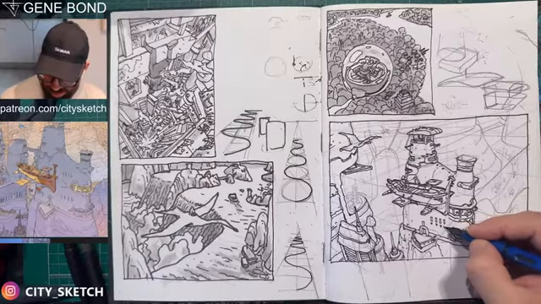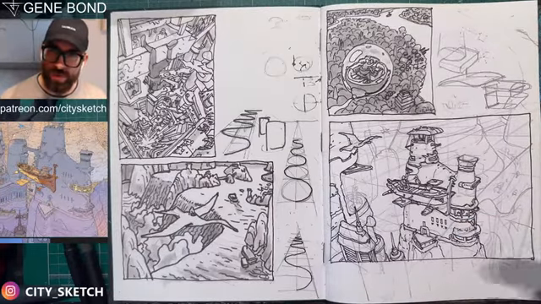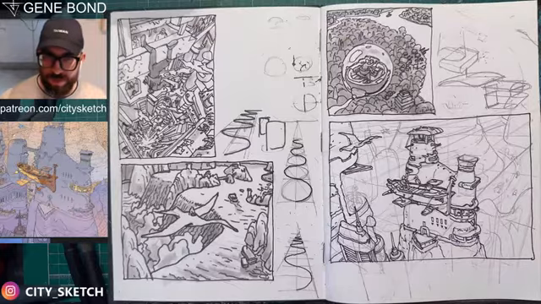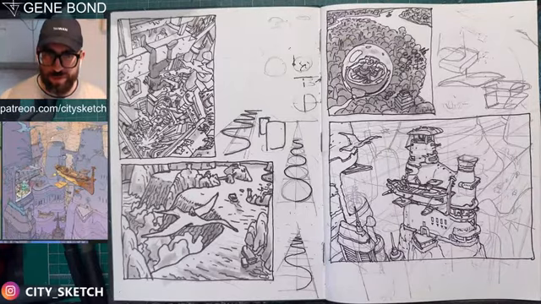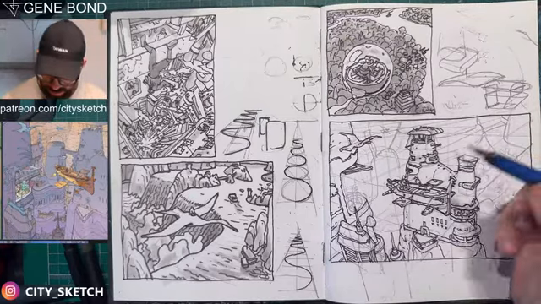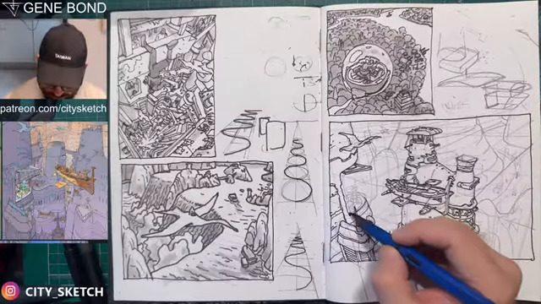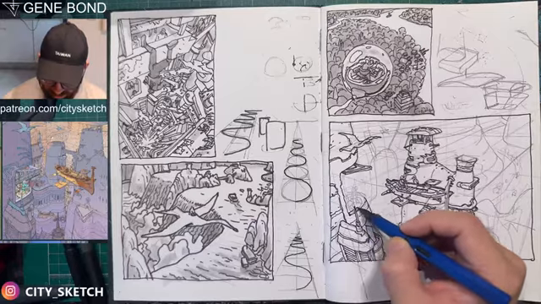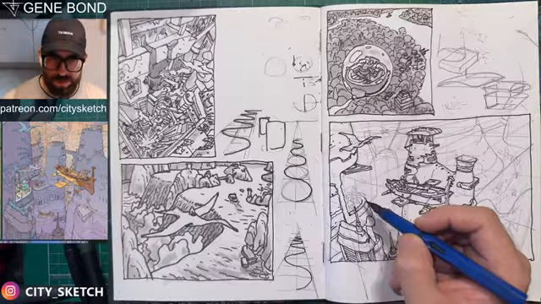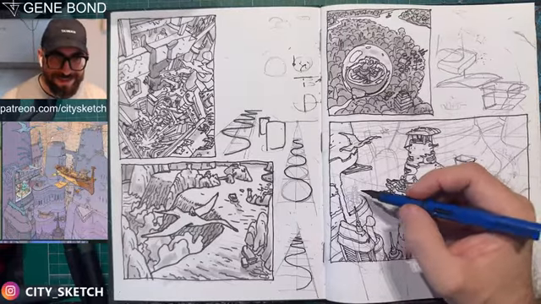So accuracy, being super accurate to the original, is secondary or tertiary.